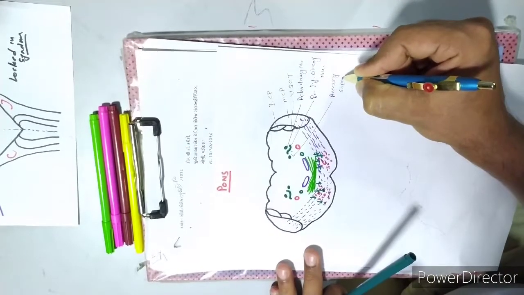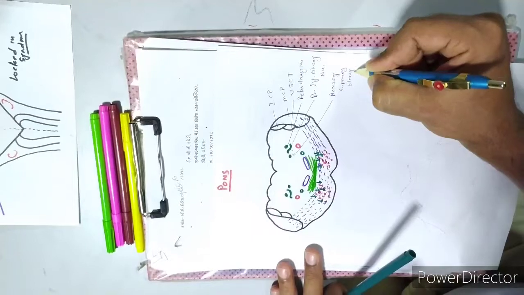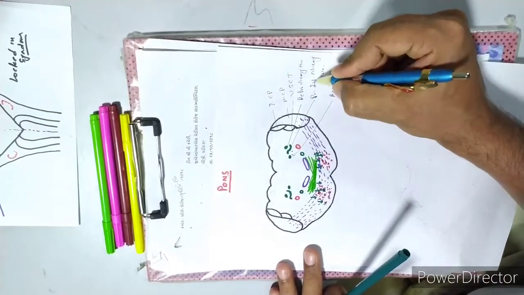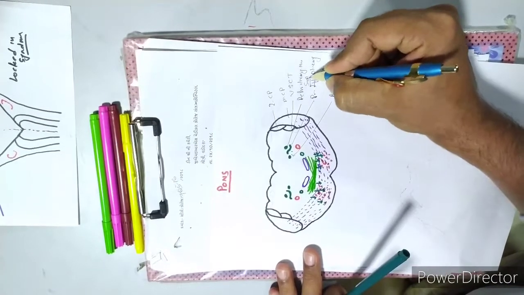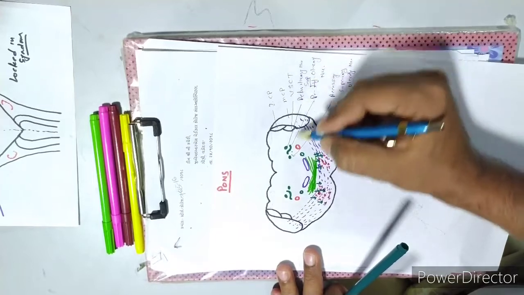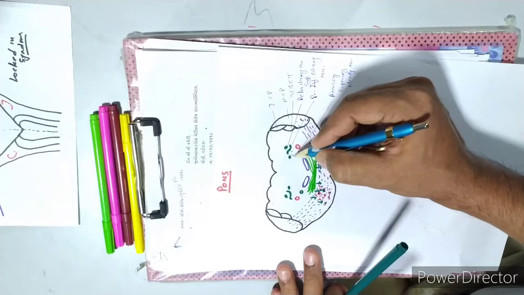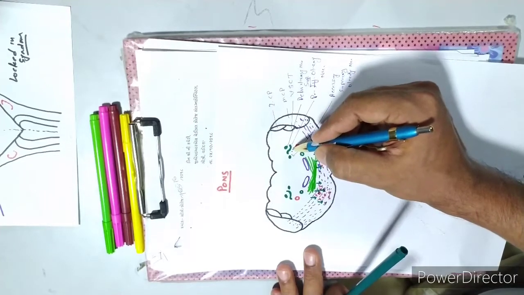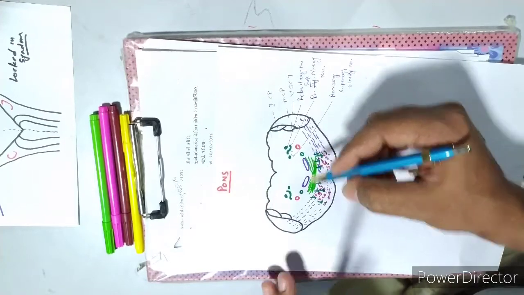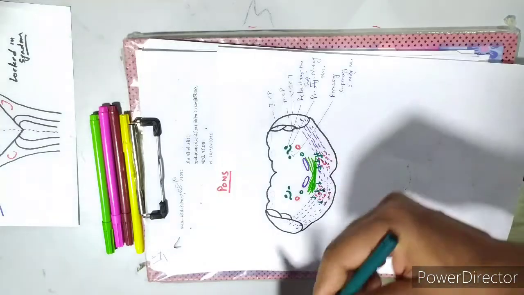So this is the principal superior olivary nucleus, this is the accessory superior olivary nucleus, and this is the retro-olivary nucleus. So these are the three olivary nuclei. This is known as the superior olivary nucleus complex, and these are arranged in the auditory pathway. Clear? Then there is the central tegmental tract here.